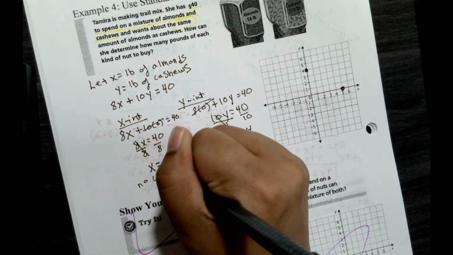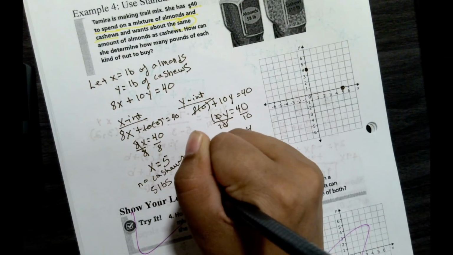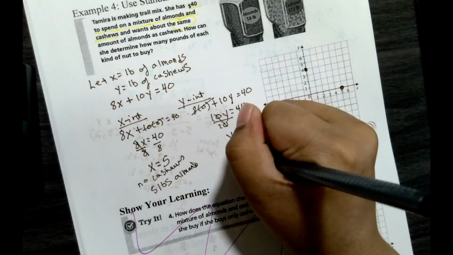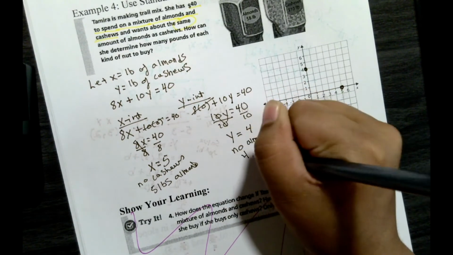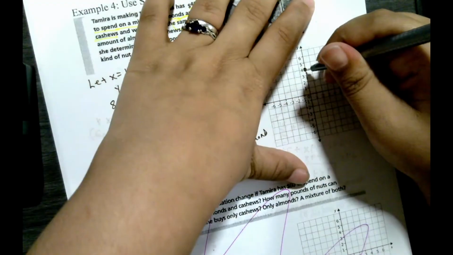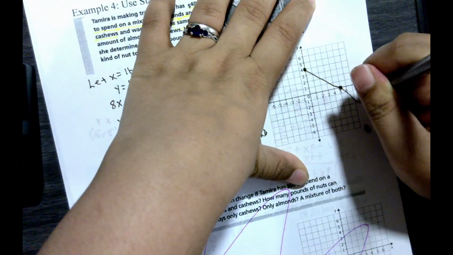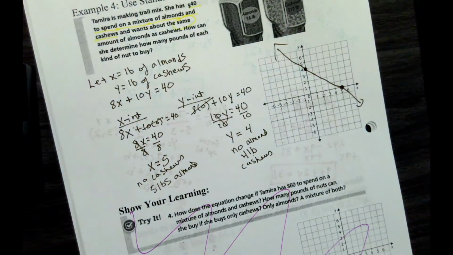And here, no almonds, 4 pounds of cashews. So if we connect our dots, then what you're going to see is that we want to look, and my line is not perfect, so I apologize in advance, we want to look at where they're about the same. Well, here's 2 and 2.